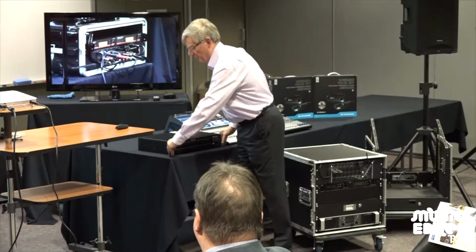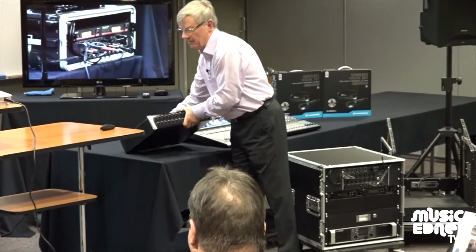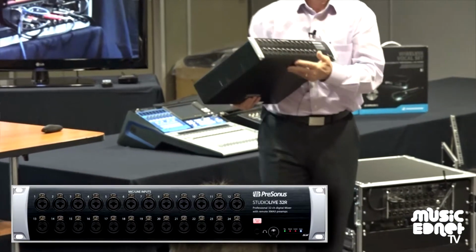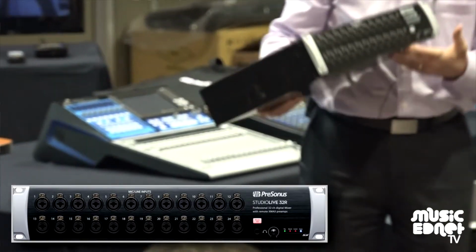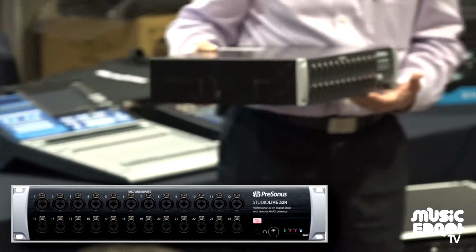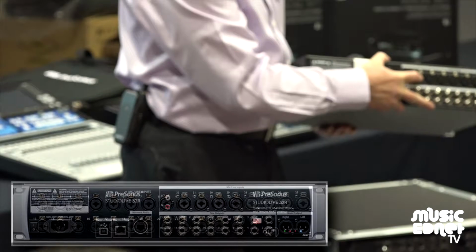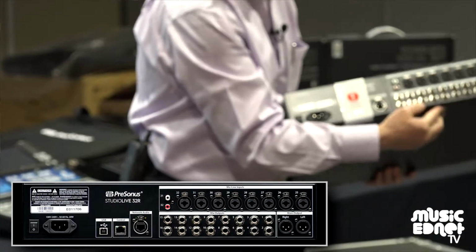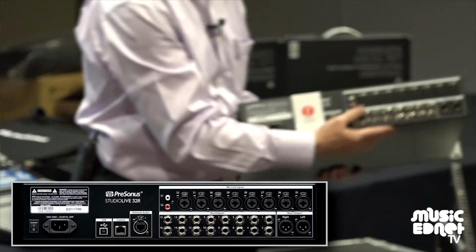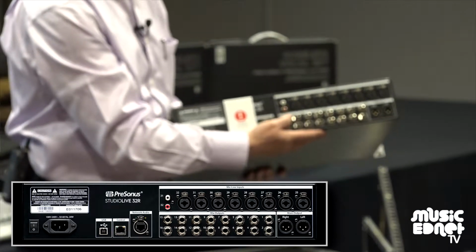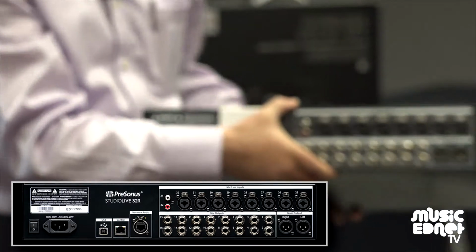I don't need that anymore. This one, yes, it's a bit larger. It's still only that high, and it goes into a rack, of course. That's 32 channels. 24 in the front, another 8 at the back, and it's also got 16 channel outputs. You can take outputs to all sorts of things, not just the speakers.